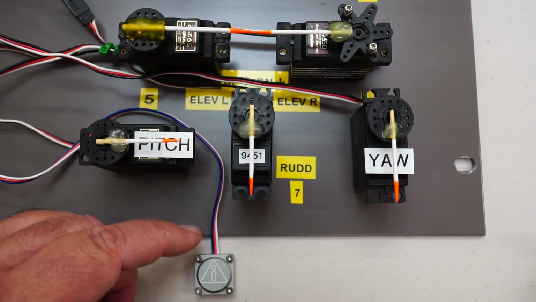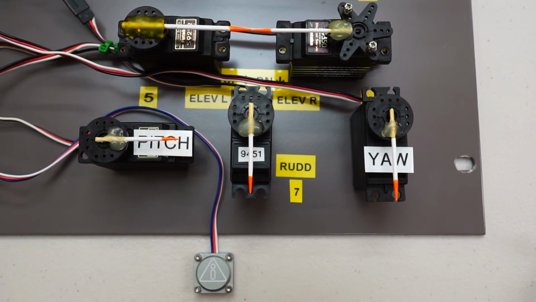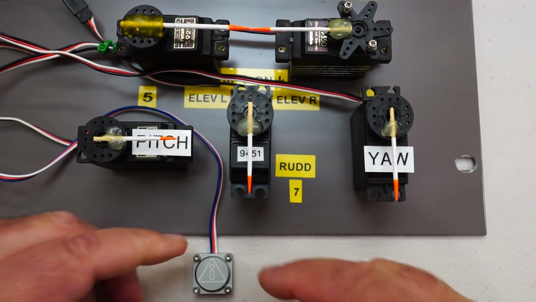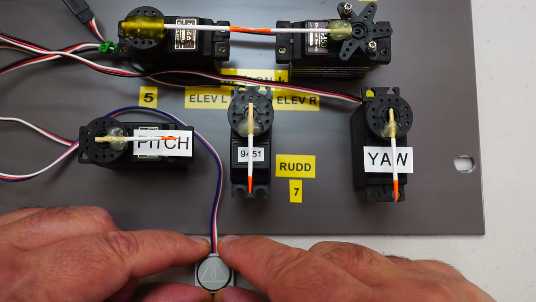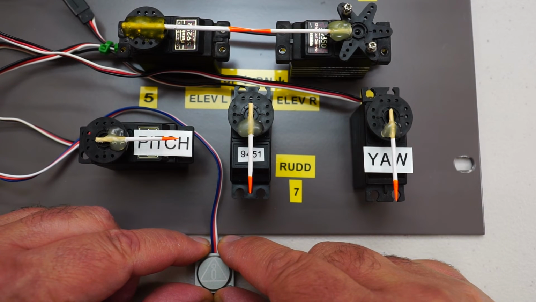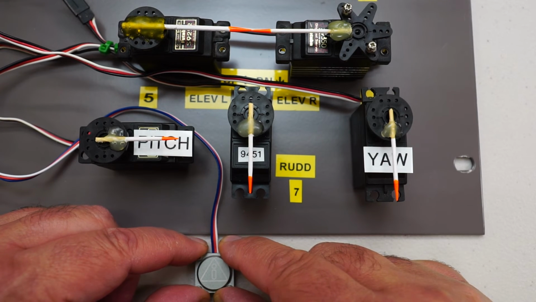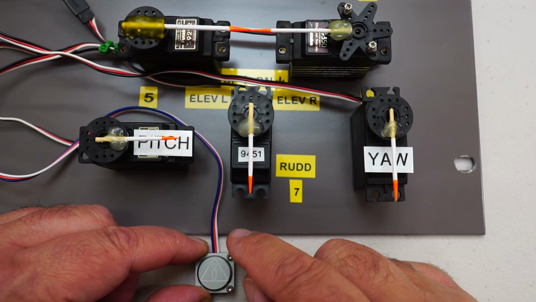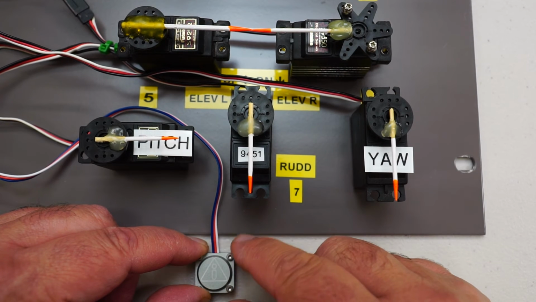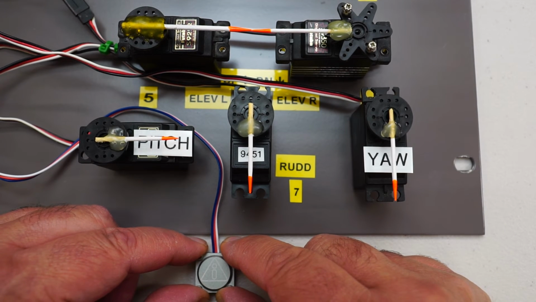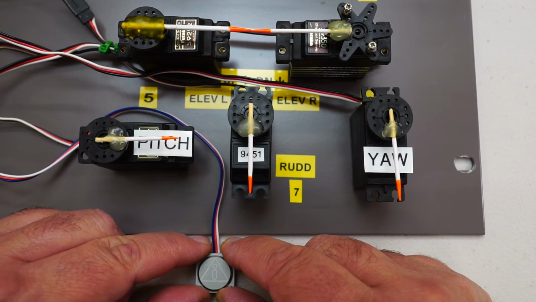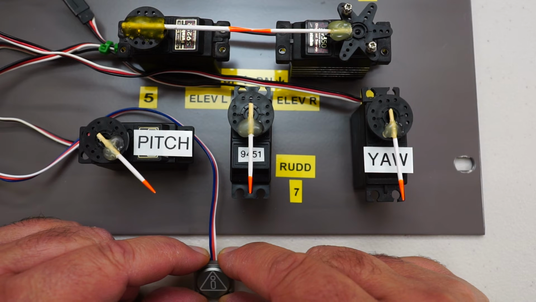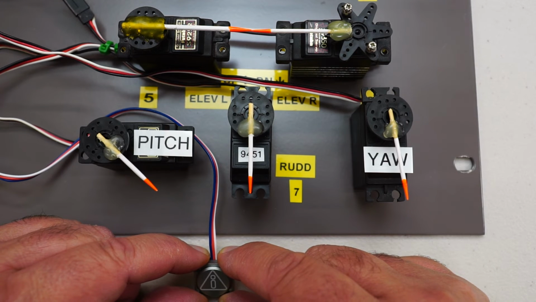Okay, let's have a look at the pitch. Oops, I just bumped the camera there. So let's assume the nose of the aircraft pitches up. You're flying along, doing some 3D maneuver, and the aircraft pitches up on the nose. So in other words, the front of the gyro sensor is going to pitch up. If I tilt the gyro sensor up at the front and down at the rear, let's see what happens to the pitch servo. Now the pitch servo is moving down.